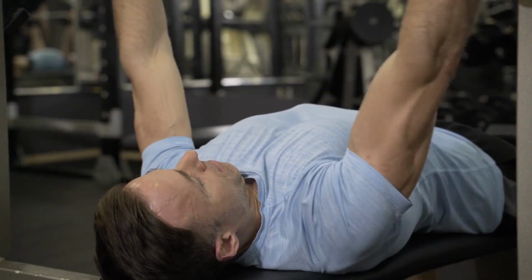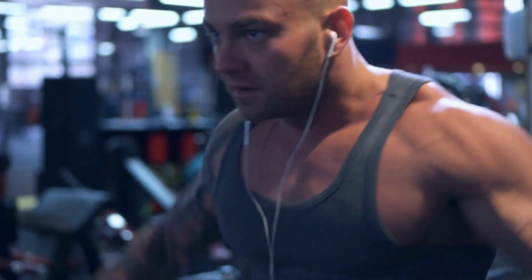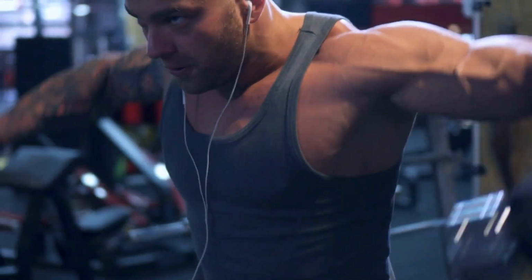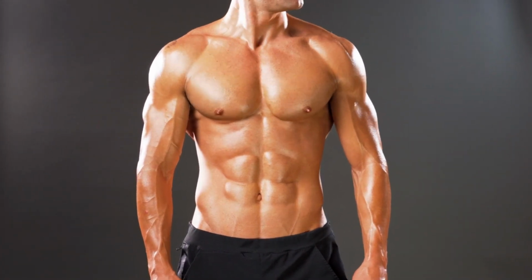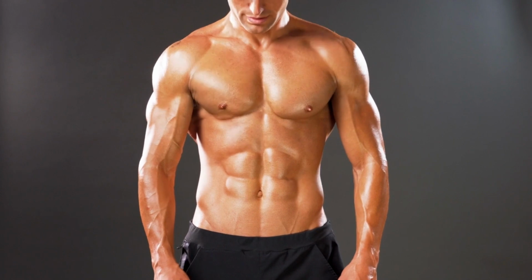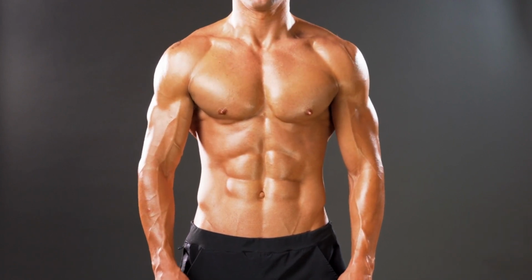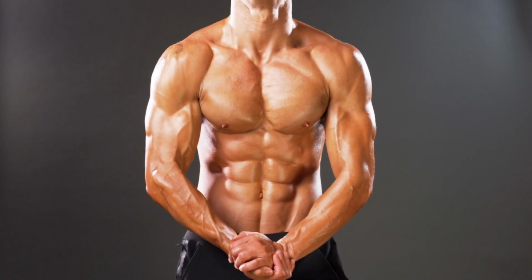Assuming 3 working sets per exercise, keep your total combined compound and isolation movement exercises to 5 to 7 per workout. This allows you to reap the benefits of each type of exercise while also maximizing the overall muscle building potential of your training program and avoiding overtraining symptoms.